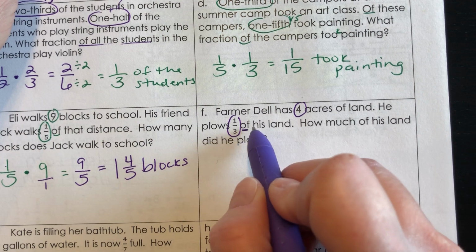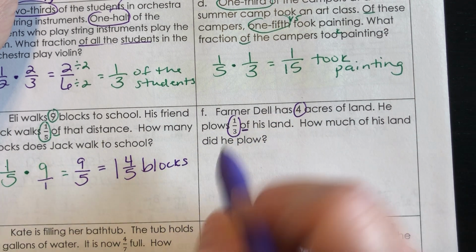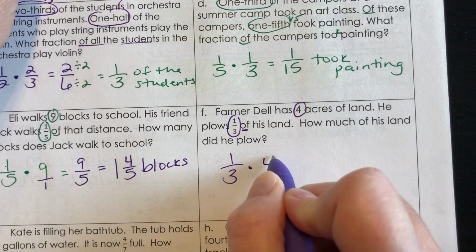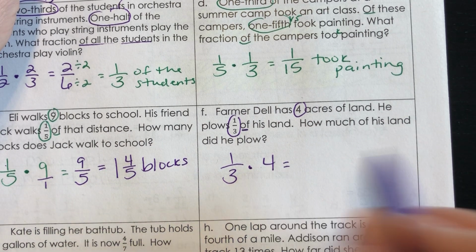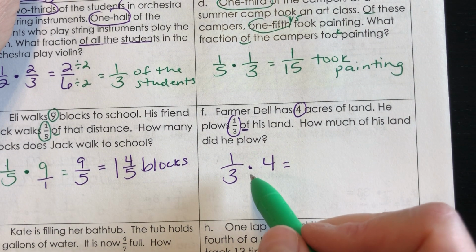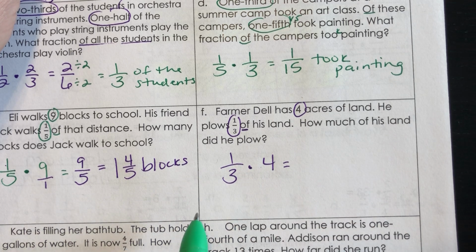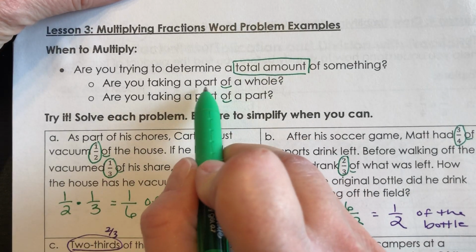So if it says 1/3 of his land and his land is 4 acres, that means 1/3 times 4. That word of means multiplication. So here I'm taking part of a whole. That's one of our clues. Are you taking part of a whole? If you are, that means you multiply.